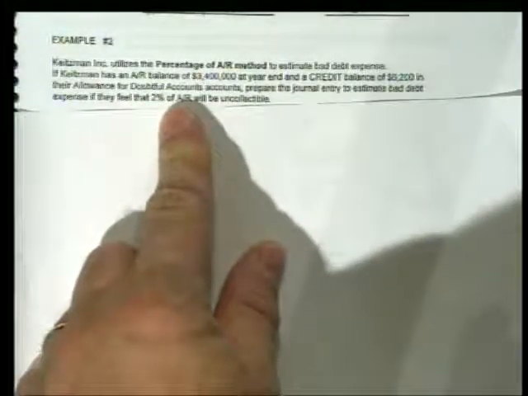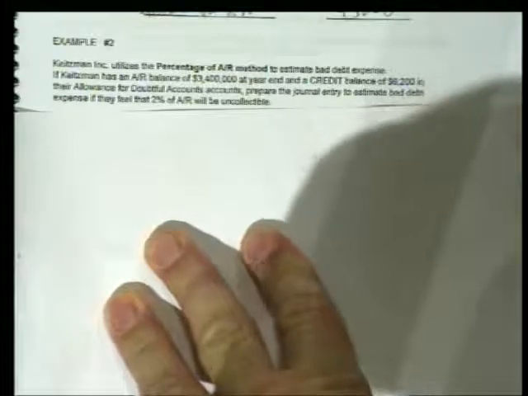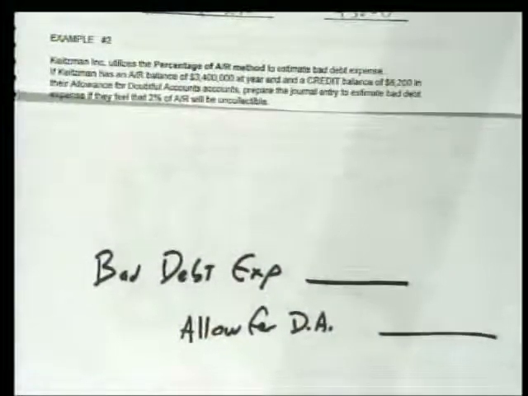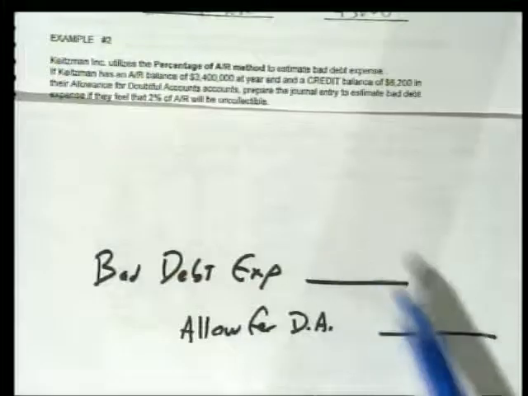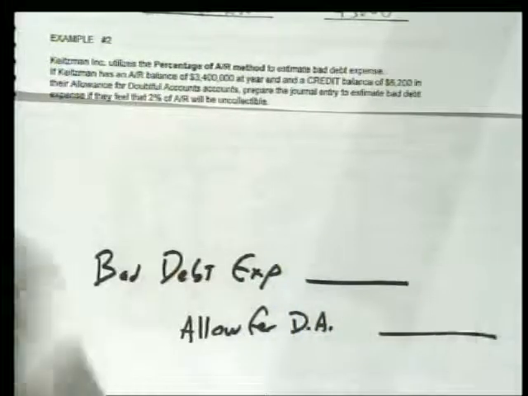Now, I always look, when they give that percentage, are they saying a percentage of receivable method, or are they saying a percentage of sales method? So you know which of these methods to shift into, right? This is a percentage of AR. Okay? So let's go ahead and do this. Now we know that once again, this is going to be the entry, correct? This is simply a method for coming up with the number that goes in that blank. You with me? Okay.